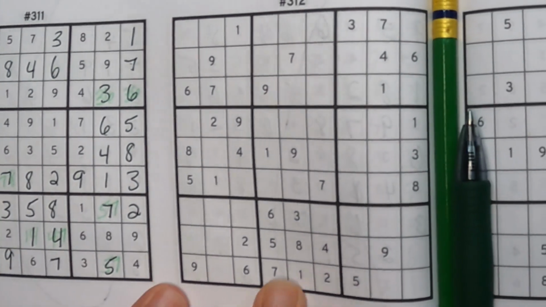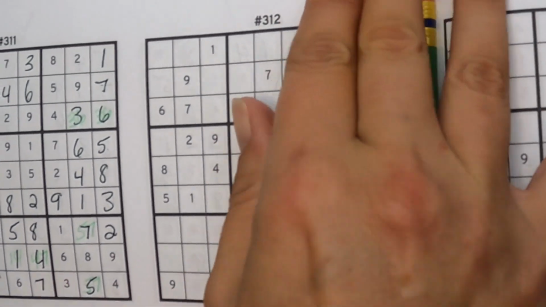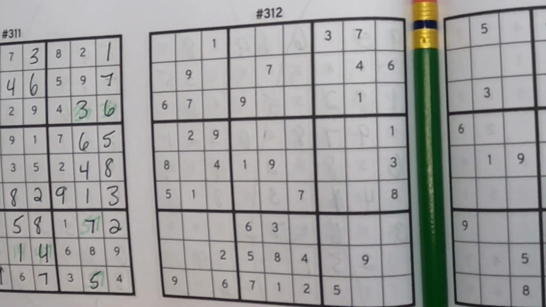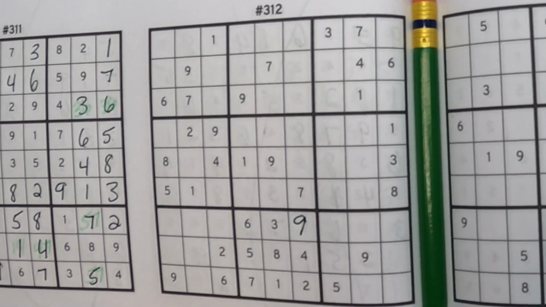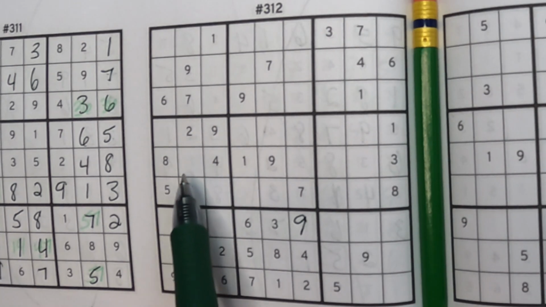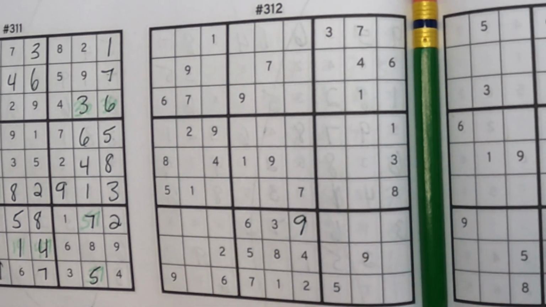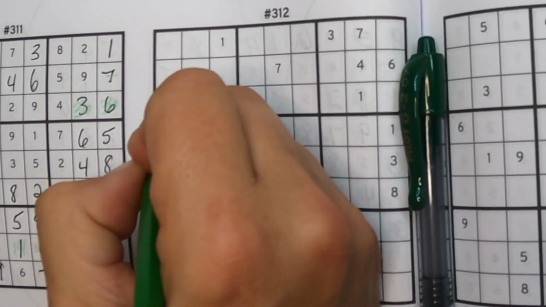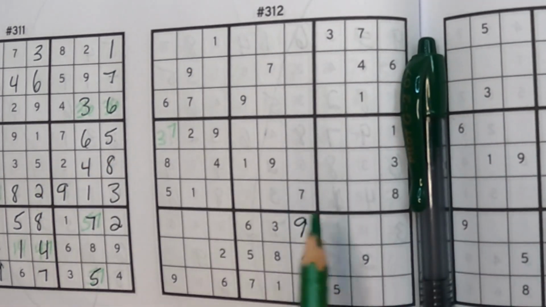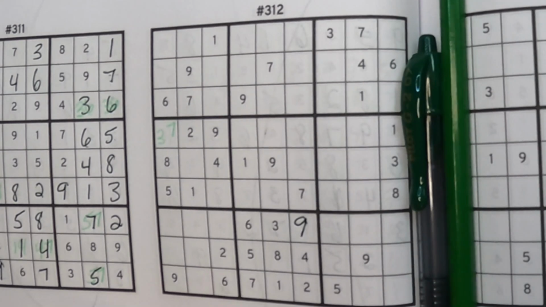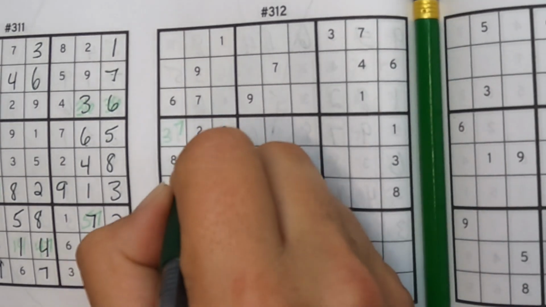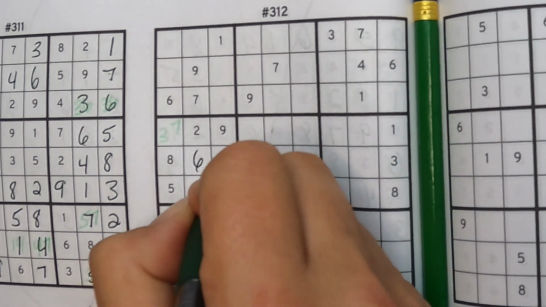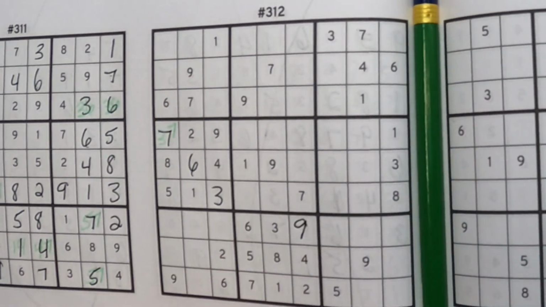Looks like today we're doing number 312. If we just start with this box here, we're only missing a 9. For this box, we're missing 3, 6, and 7. We've got a 6 here, so 3, 7. 3 and 7 here. So this is our 6. 7 here, so 3, 7.